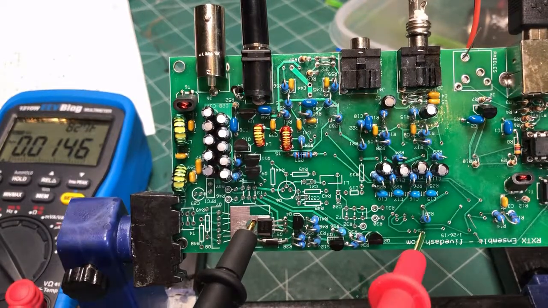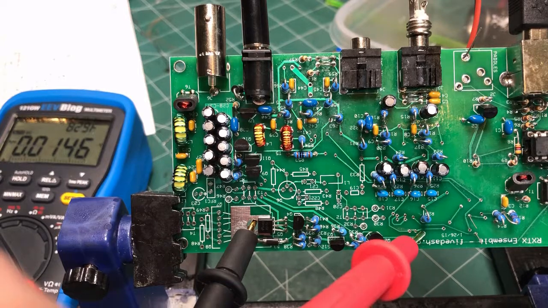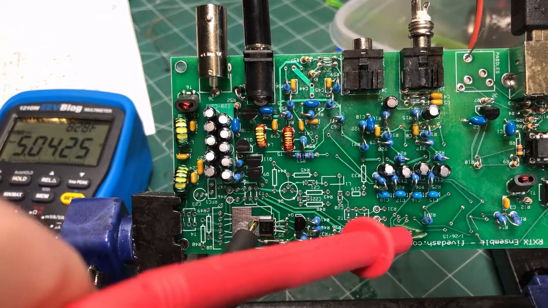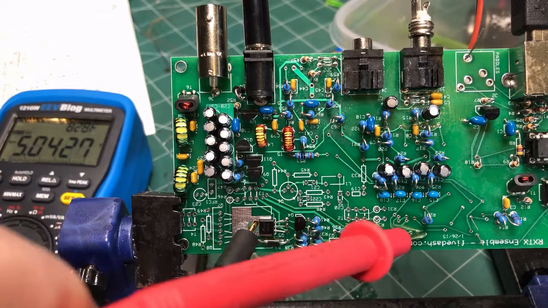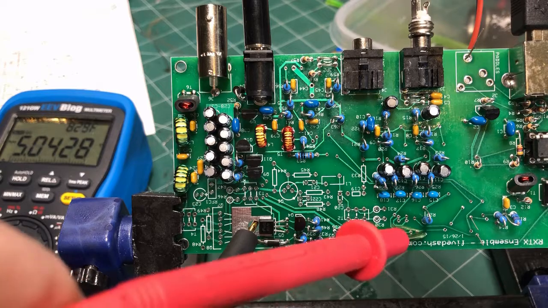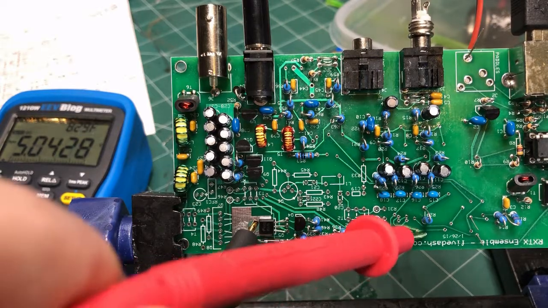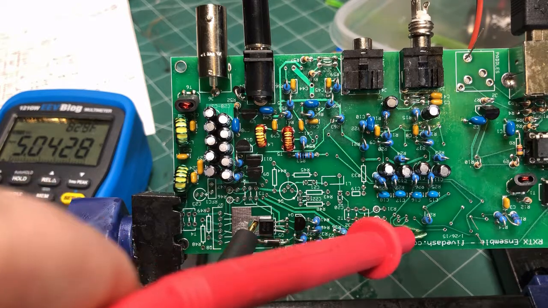So you can see now I have PTT switched off. What we want to see here, again, is that this point connects to pin 1 and pin 15 of the FST3253.